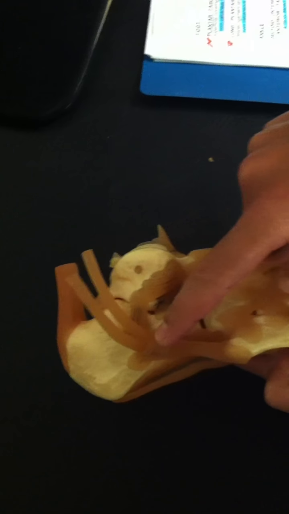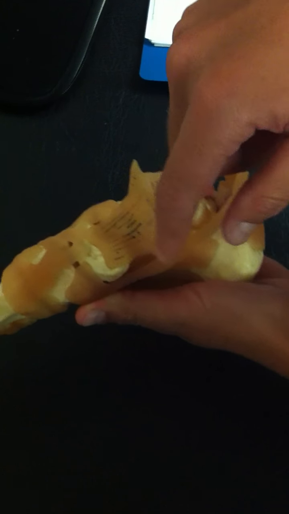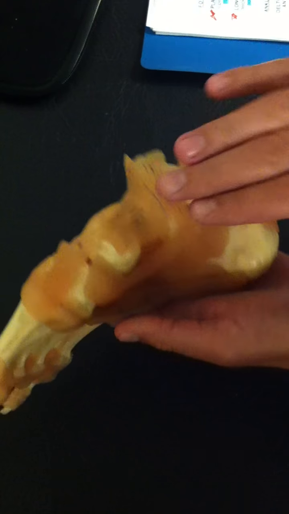Next is your flexor retinaculum, which is going to be on this side, you can't see it, and it goes this way, like this, from the medial malleolus to the metatarsals, so you can't see it on this. And that is all the ligaments.